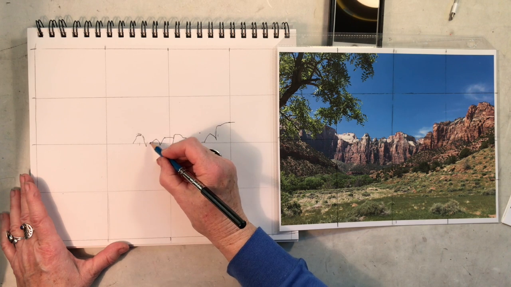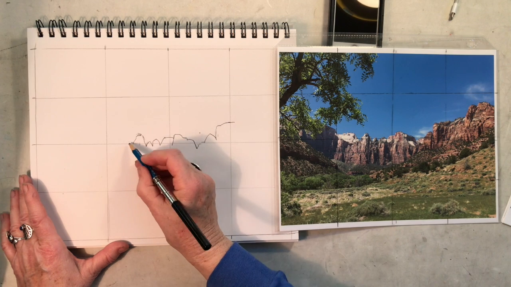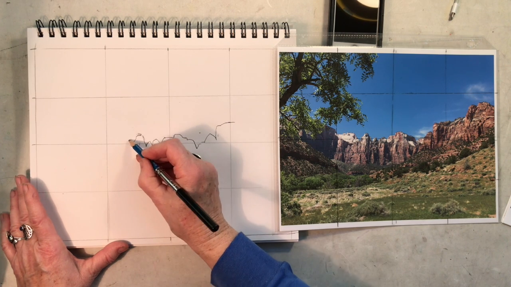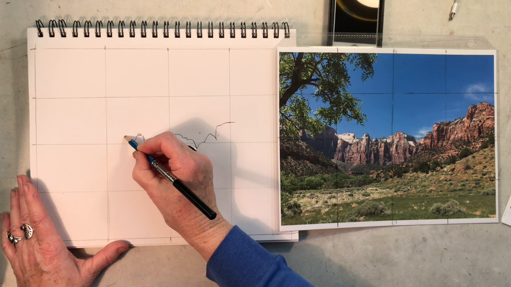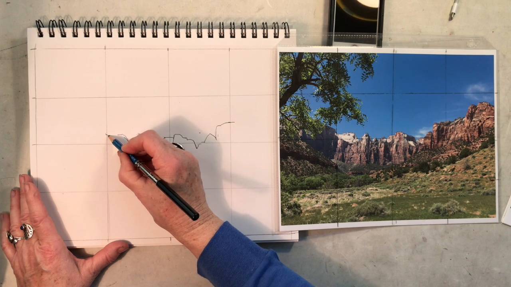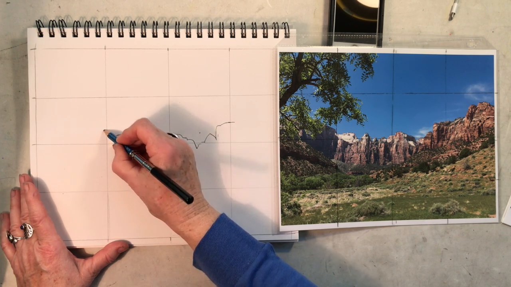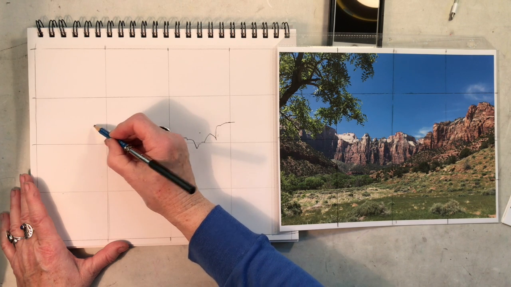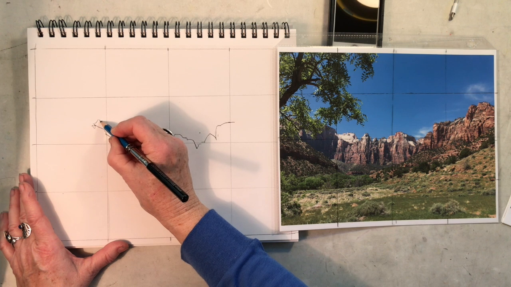Make sure I don't have too many of these little hills coming up. This goes under, and then this comes out, and we have another hill that's bigger here. And then that starts going higher. And then my tree starts coming in here.